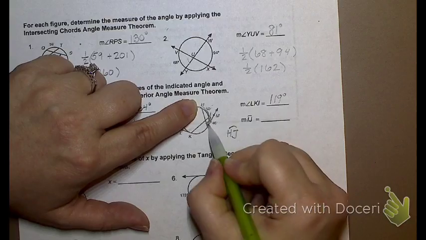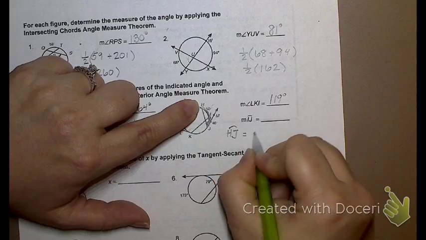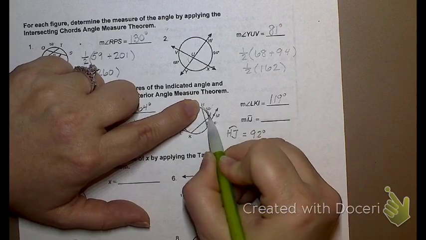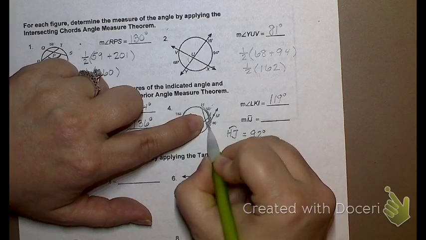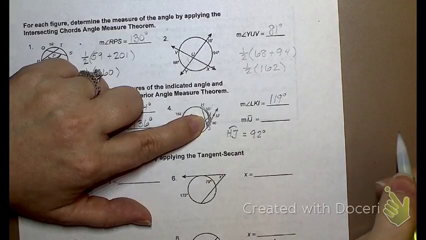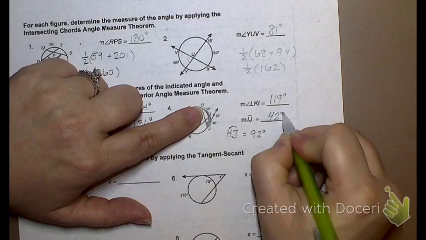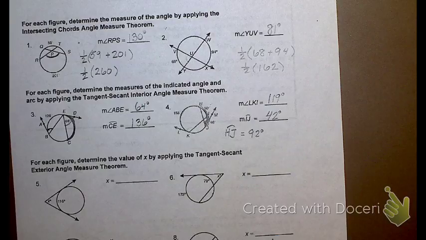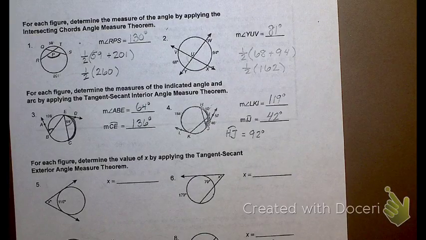If the angle is 46, HJ will be 92 degrees. Now they're telling me that this portion is 50. So if I take 50 away from 92, the remainder is going to be IJ. So what's left over after I take that 50 out? Isn't it 42 degrees? And that's how I find IJ. It was so tiny, it was a little hard to see.